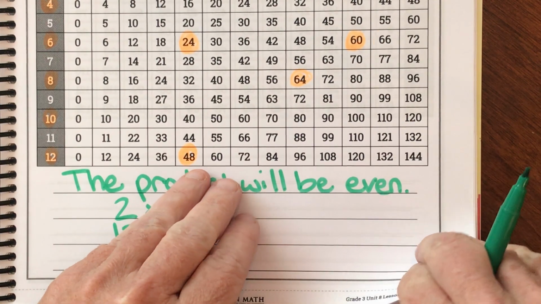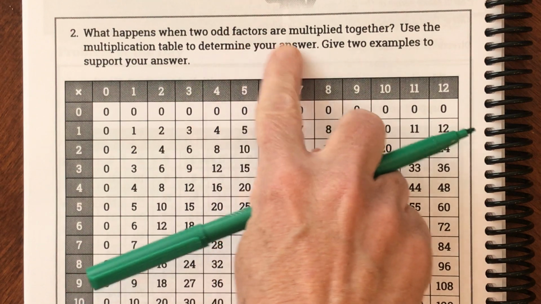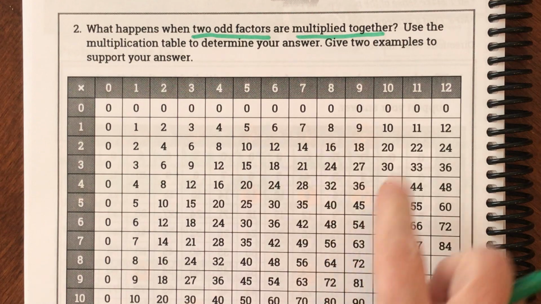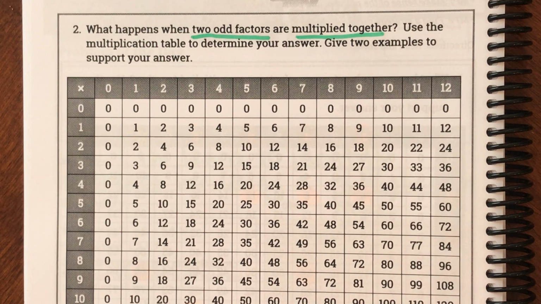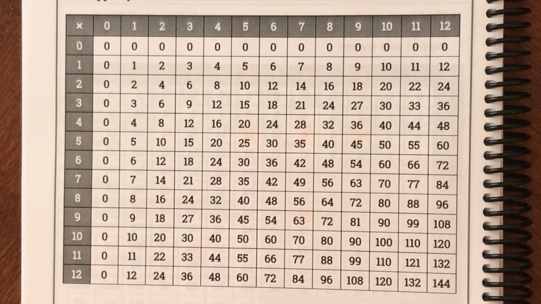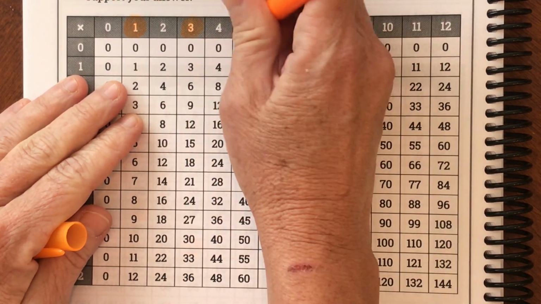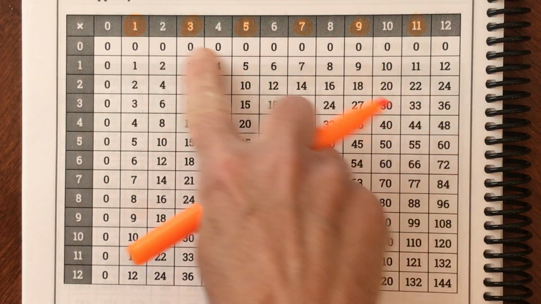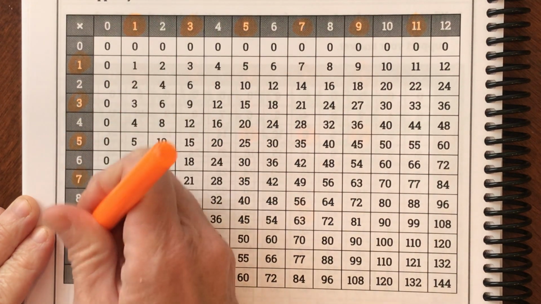Okay, let's look at my next problem. My next problem says, what happens when two odd factors are multiplied together? And then it says, use the multiplication table to determine your answer. Give two examples. Okay, so now they want odd. Let me move this up so we can look, and we're going to do our odd. Well, what are my odd numbers? 1, 3, 5, 7, 9, 11. And they want me to do two odd numbers, so an odd times an odd.